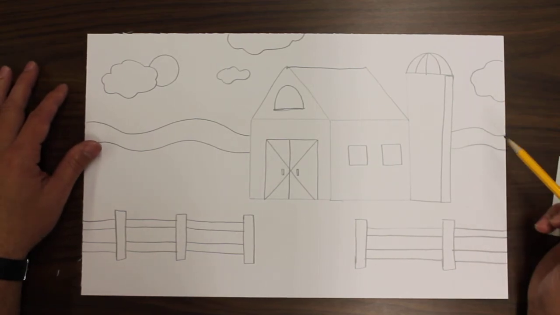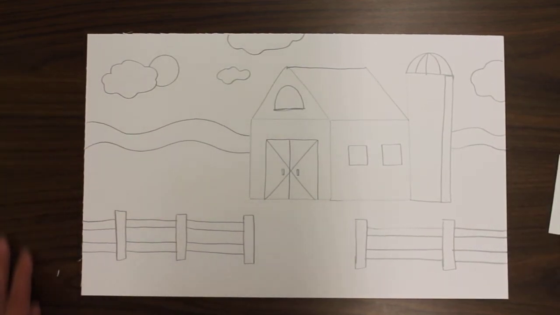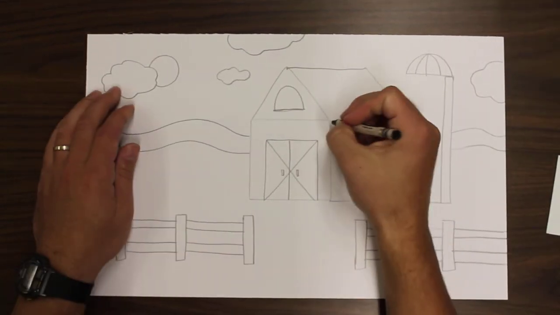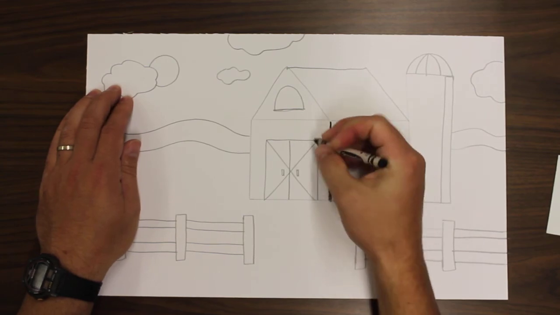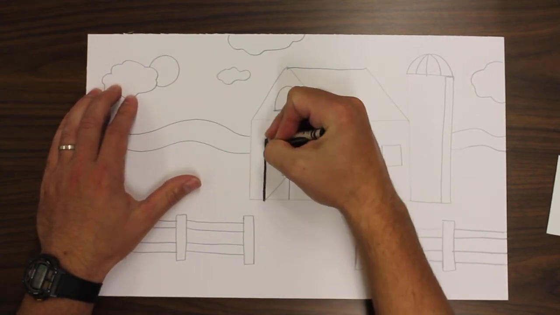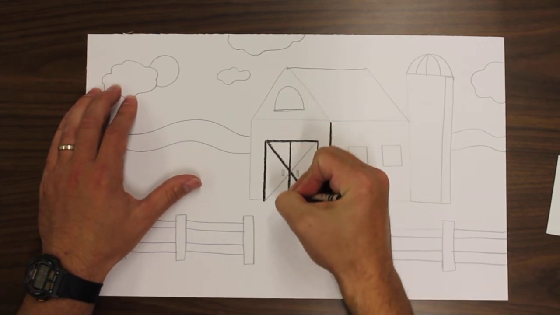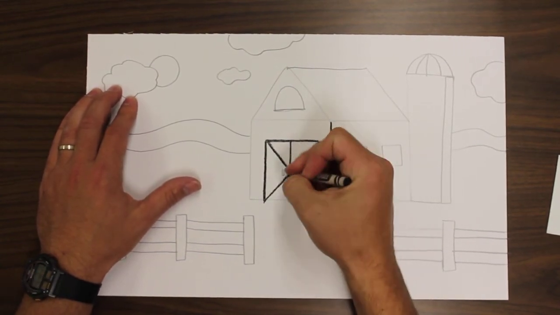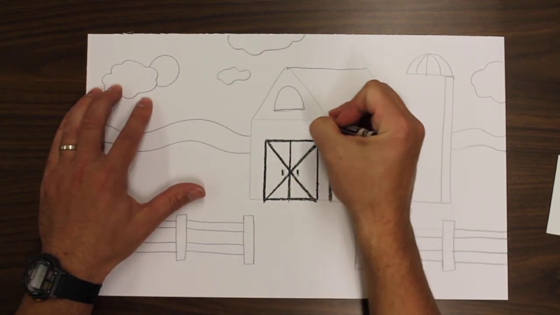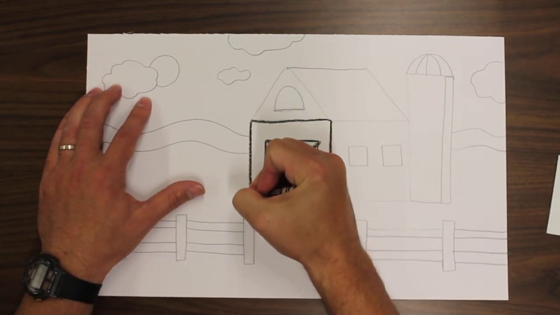We will be painting it later on, and we will be outlining it with some black crayon. Let me go grab those. You'll just go over top and outline all of these lines. So later on when we paint, it's going to be a little bit easier to see where we're going to paint.